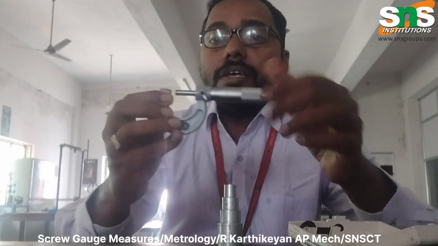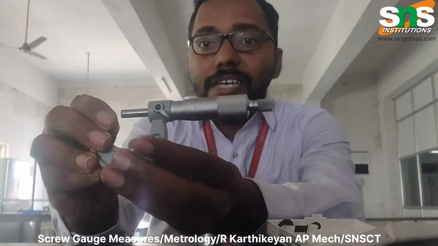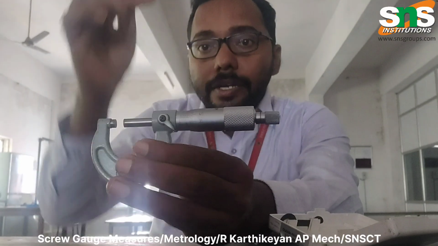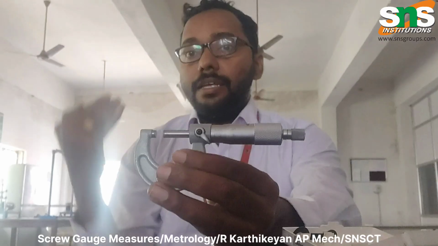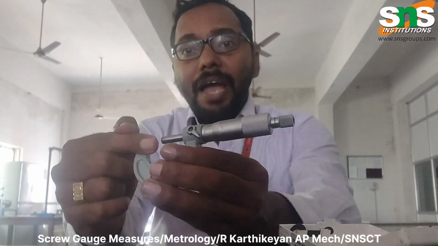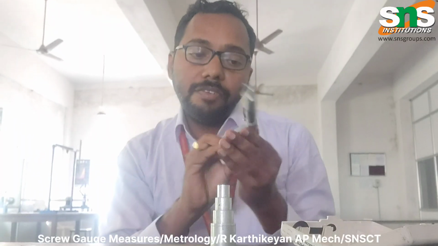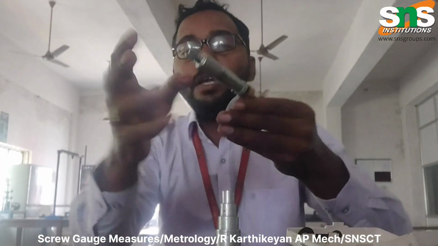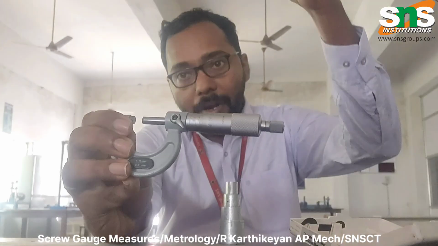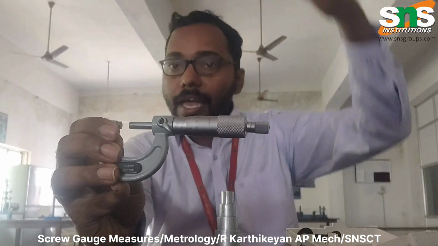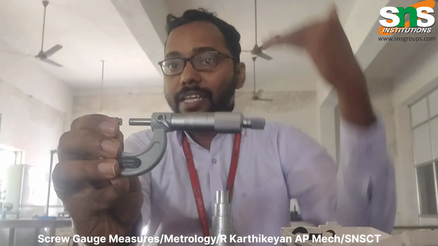Why? You see the head scale: the upper values will be 0, 1, 2, 3, and the minimum values will be 0.5, 1.5, 2.5. For example, starting from 0, the above value is 0.5, then the below value is 1, the above value is 1.5, and the below value is 2, then 2.5, 3.